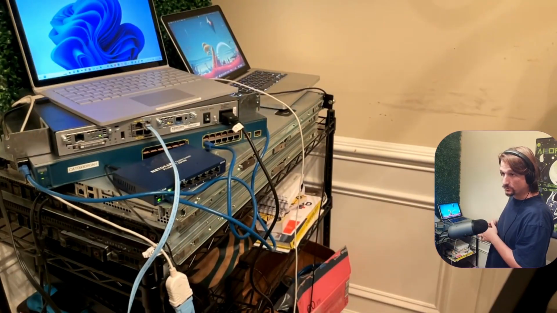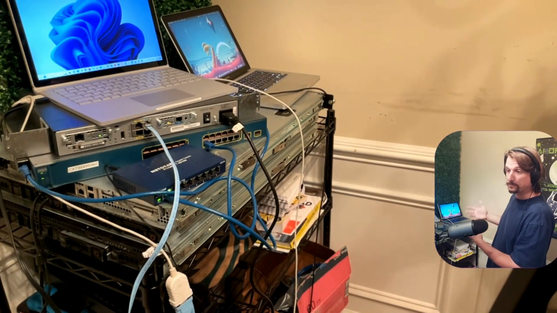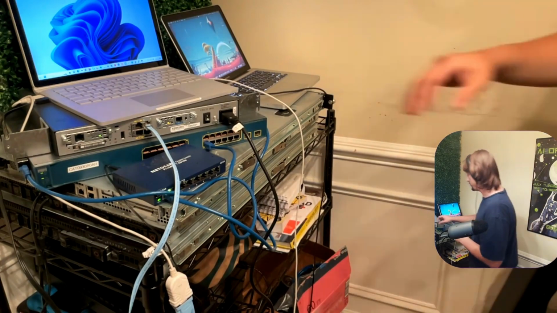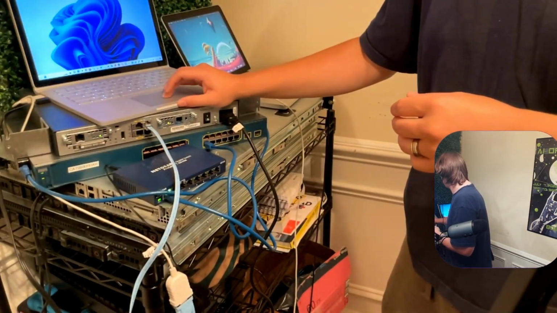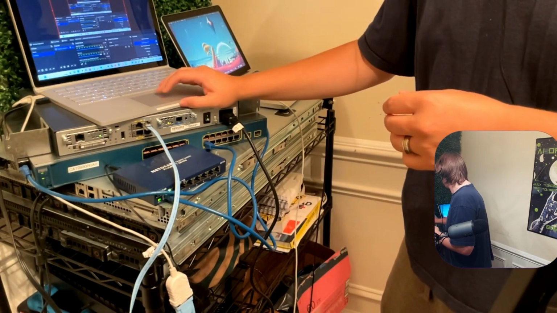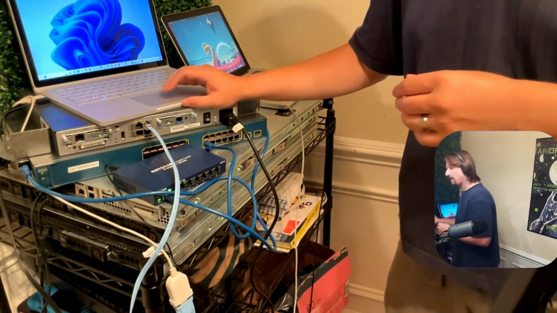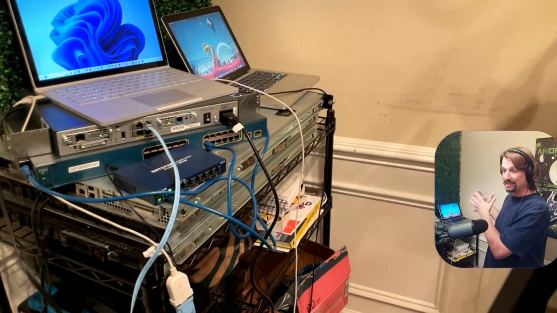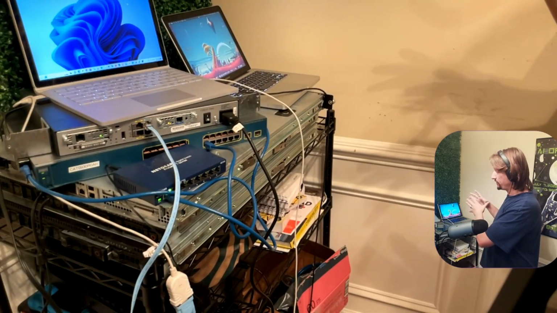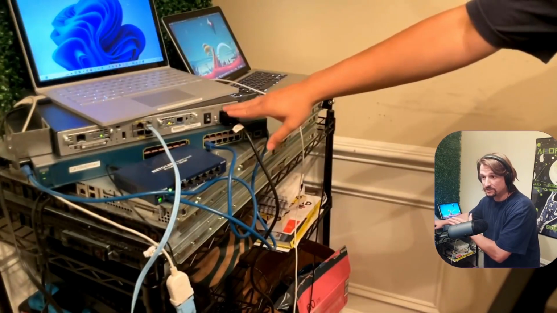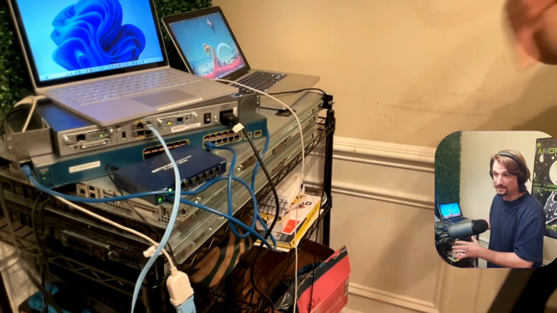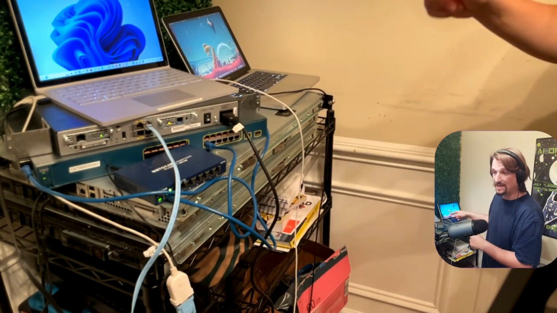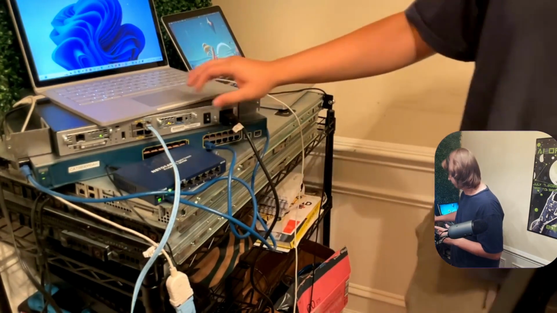And what I'm going to do in Windows is I'm going to open up Putty, and you should see that pop up on your screen soon. I'm going to open up Putty, and I'm going to connect to the router's Cisco IOS, the command line interface, through Putty, which is a terminal emulator.